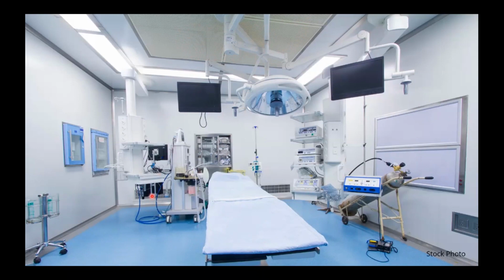ASHRAE doesn't want them to be too low because then you're inviting an easier pathway for the heavier contaminants, which would typically fall to the floor, to possibly be passed into the return grill. So that's why they recommend the 8 inch offset from the floor level.